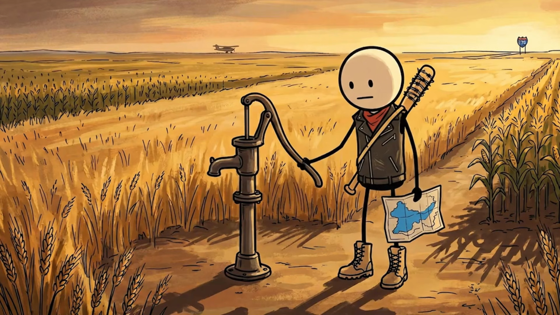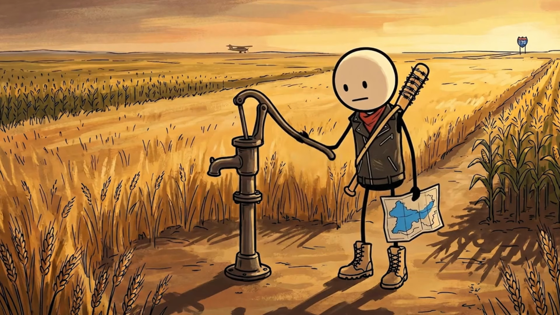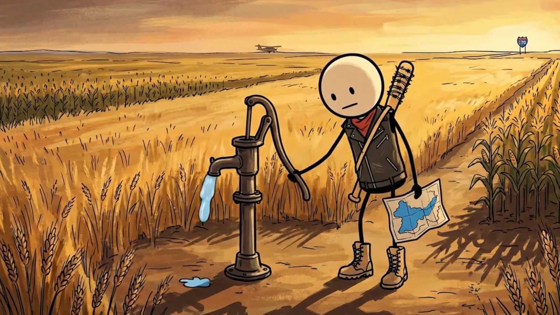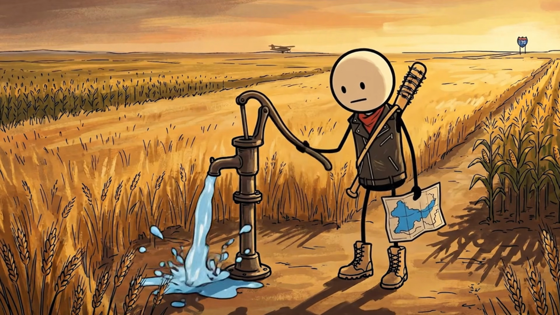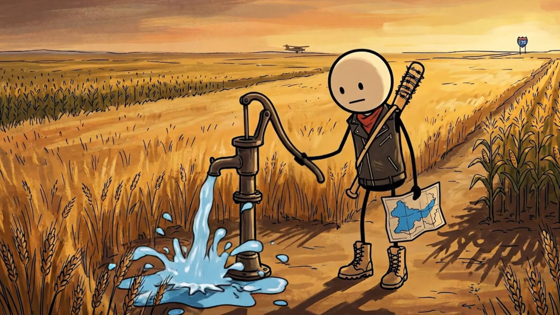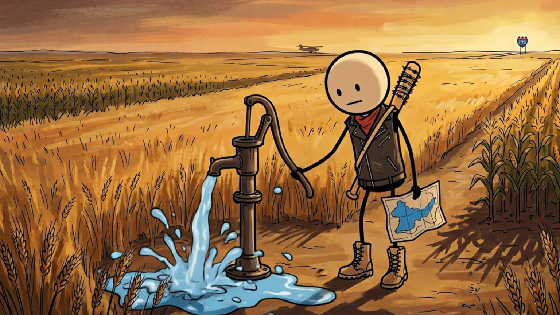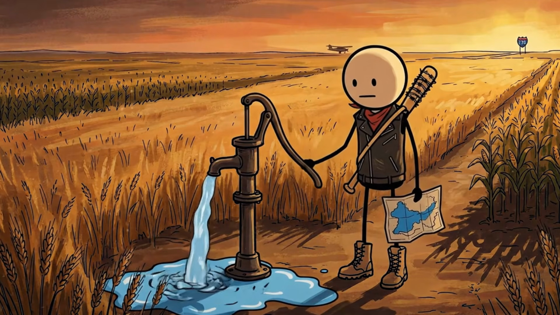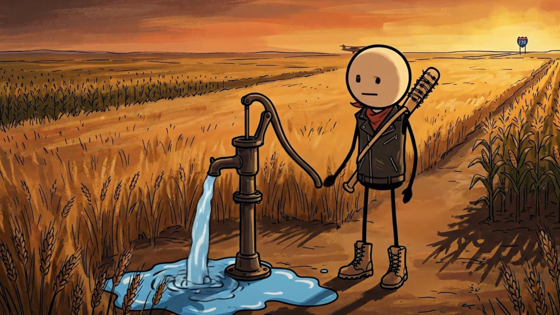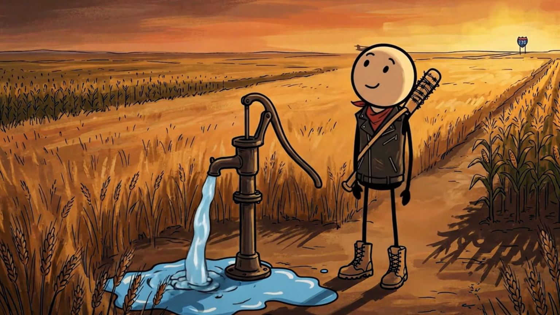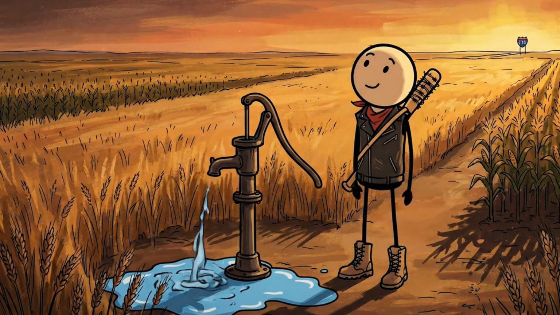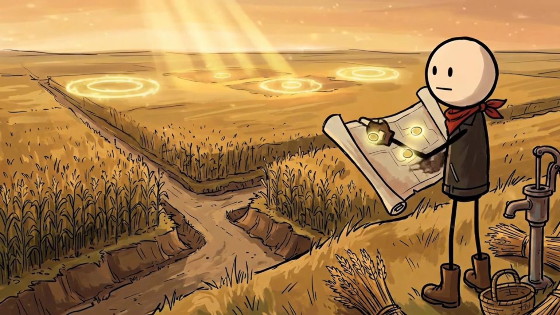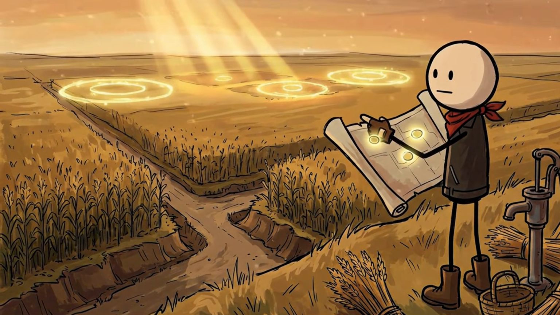The criteria are specific. Minimum 50 miles from any top 50 airport, minimum 25 miles from any interstate interchange, independent water access, not municipal, not dependent on pumping stations or treatment plants that require grid power, agricultural viability, enough growing season, enough arable land, enough caloric yield per acre to sustain a community without external supply chains, natural defensibility, terrain that limits vehicle approach and creates observable choke points.